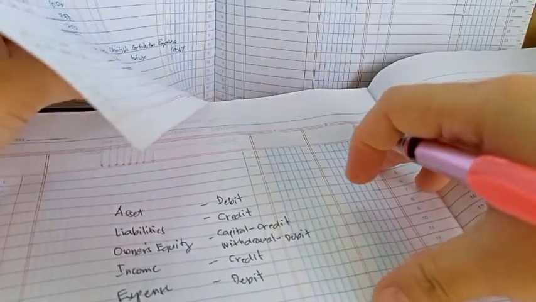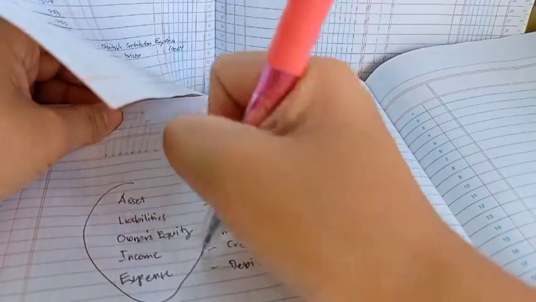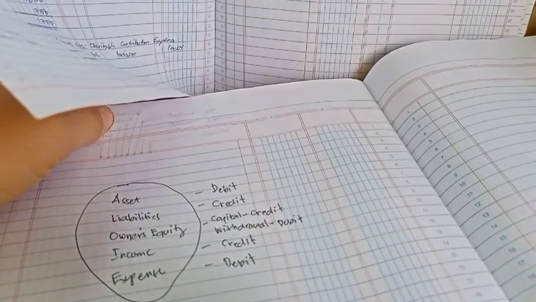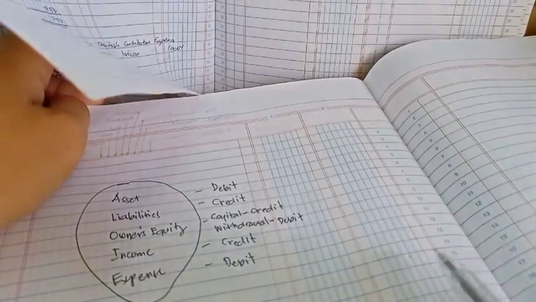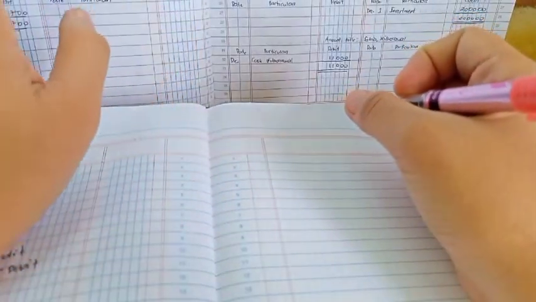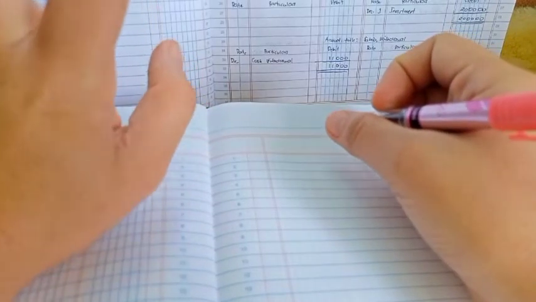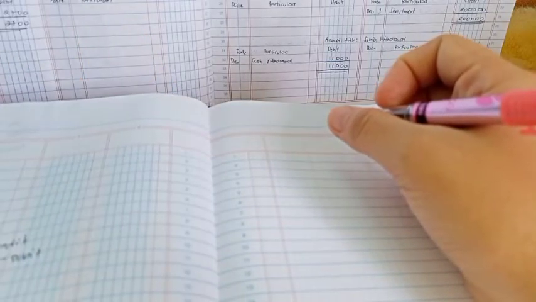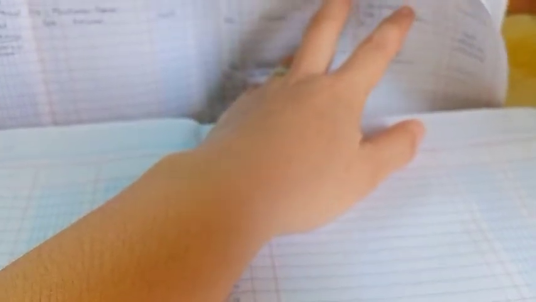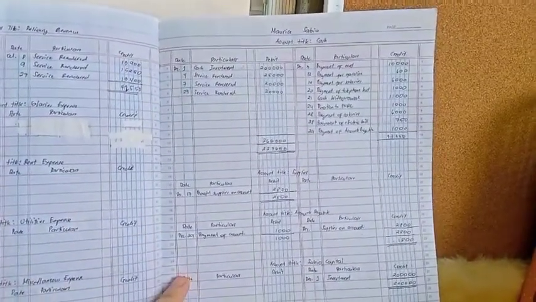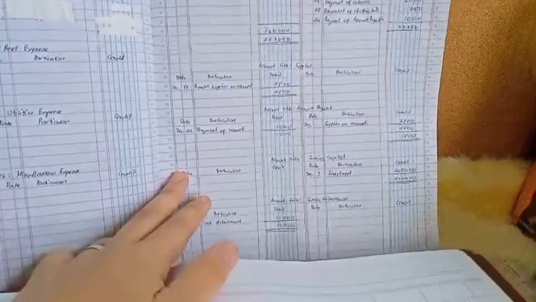So yan po ang mga normal balances, at ito pong order na ito ang gagamitin natin on creating your trial balance. And also, this is the order that you are using when you are creating your general ledgers. Hindi na po tayo mahihirapan on ordering your accounts from asset, liabilities, owner's equity, income, and expense, because naka-order na po siya sa ledger nyo. Right? Dapat po talaga na in your ledger, naka-order na po from asset to expense.